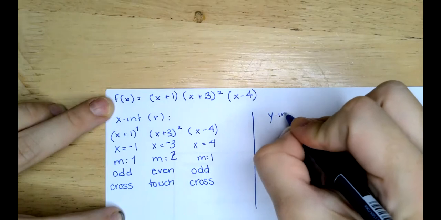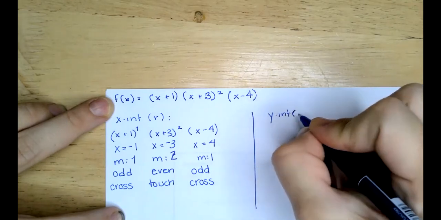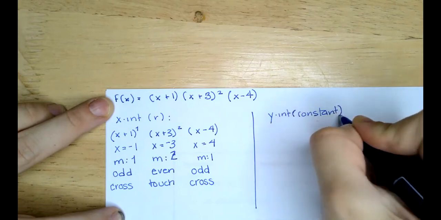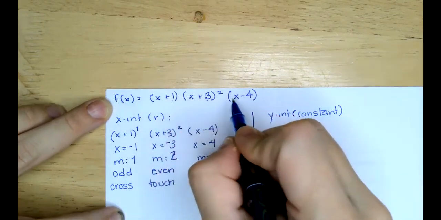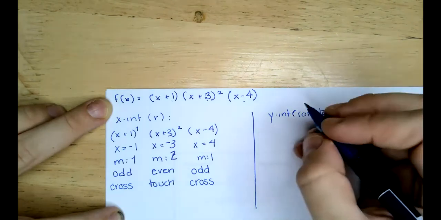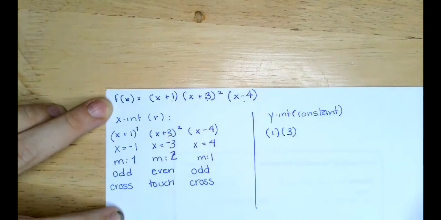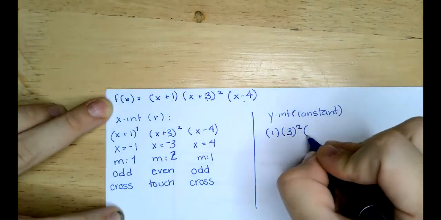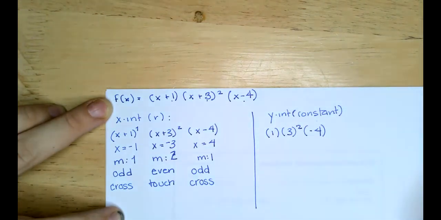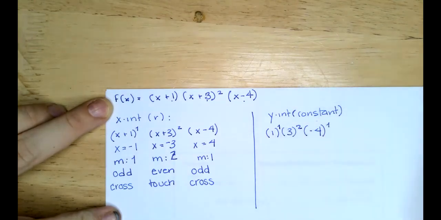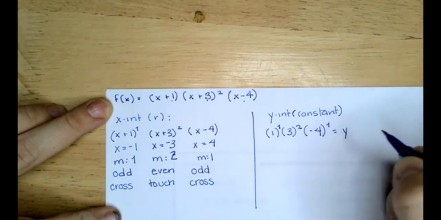Now for our y-intercept, or our constant, we're going to multiply each of our constants. 1 times 3, but I need to include the multiplicity, the 2, and a negative 4. I need to include that negative, okay? 1 is to the first power, negative 4 is to the first power. So that will equal my y.